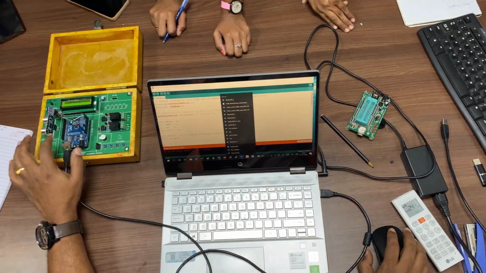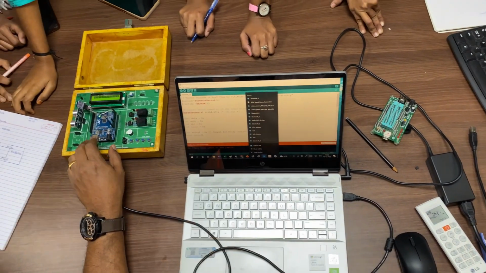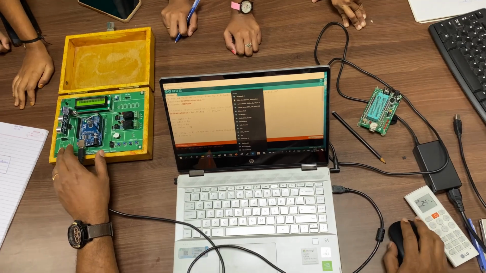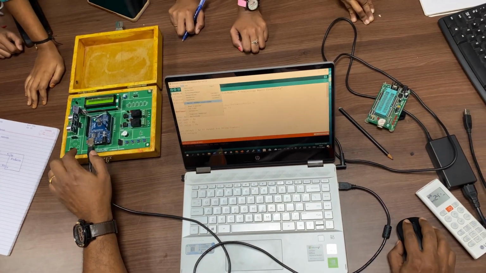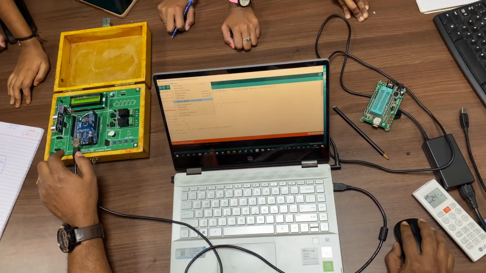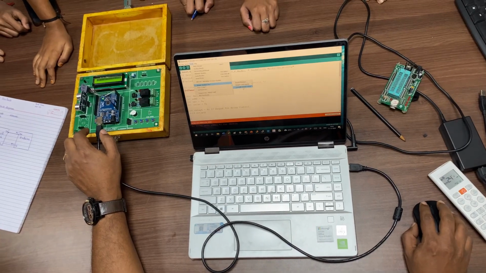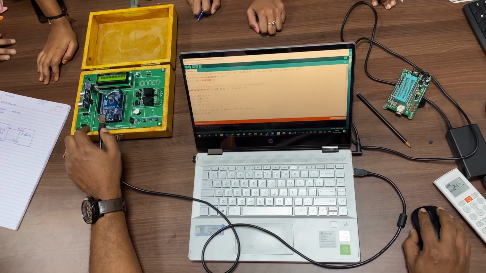The advantage of this kit is that there is no need to give a data cable or power supply also, it will work with that only. So no need to connect an external power supply. Okay, now I am downloading to this.